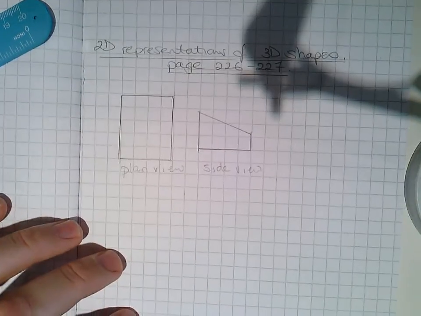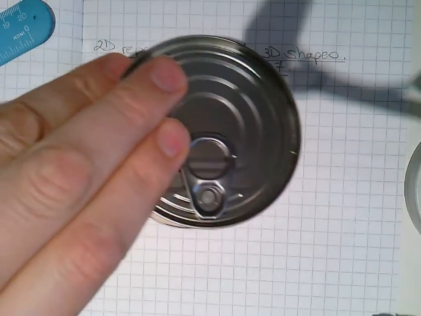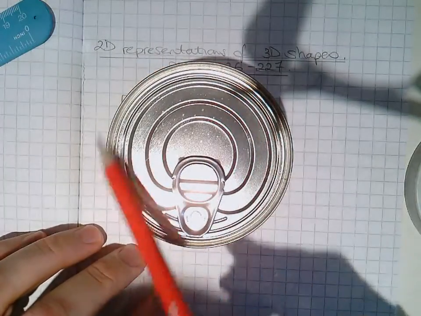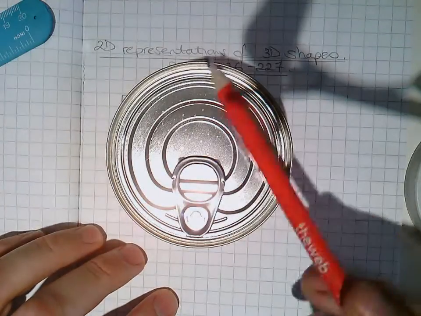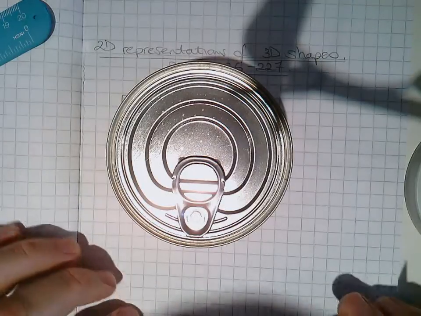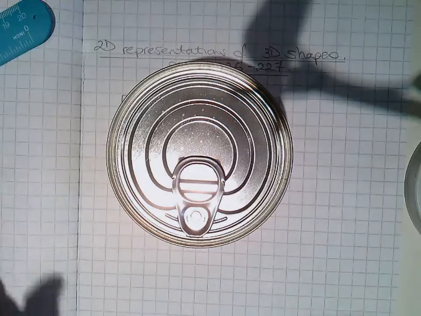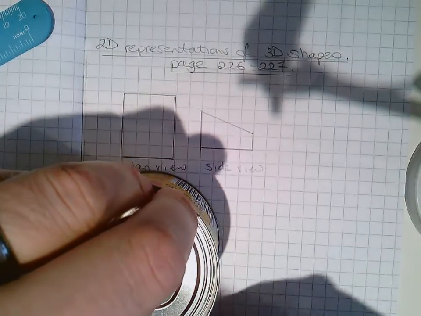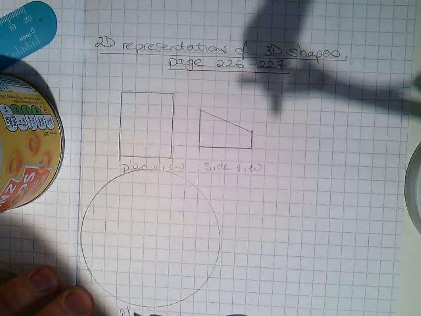So the next shape that I'm going to use was the can of hoops. So when we look at this shape, and we look from above, we can see that the plan view is very much a very round shape. Hopefully you know the name of the shape. It is a circle. Now this time I'm going to use the tin to help me draw that plan view. So I'm just going to draw around the tin. There. So we've got this circle, which is a plan view.